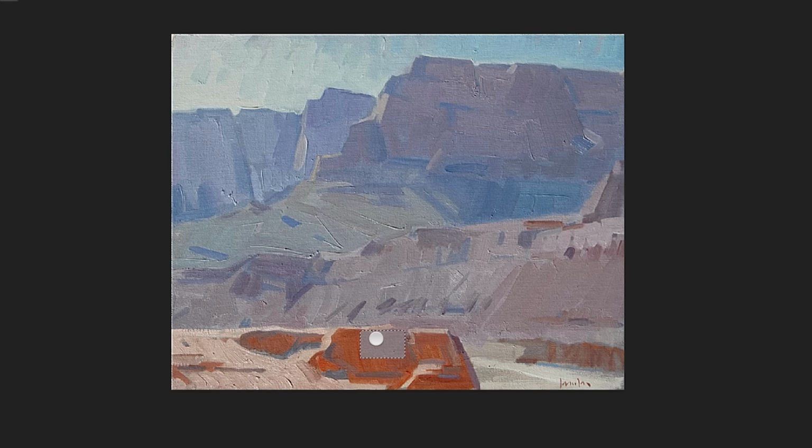And Bob's a master, even with his figures. He can create space. You see how much cooler that background is than this midground, and yet you see how cool that midground is compared to that real solid color note right in the foreground. You see how he's gradated that color back in there. It's just really, really elegant thinking.